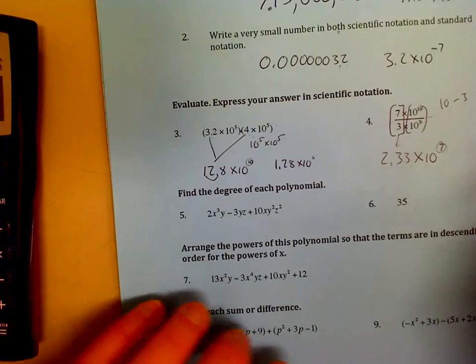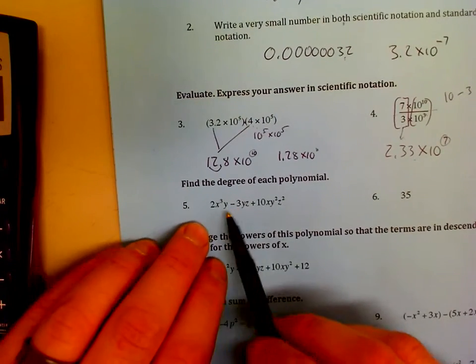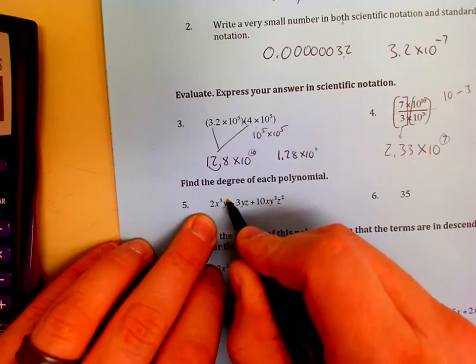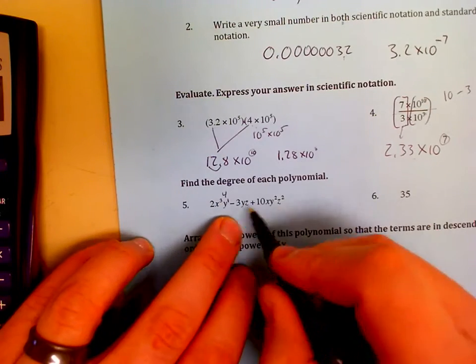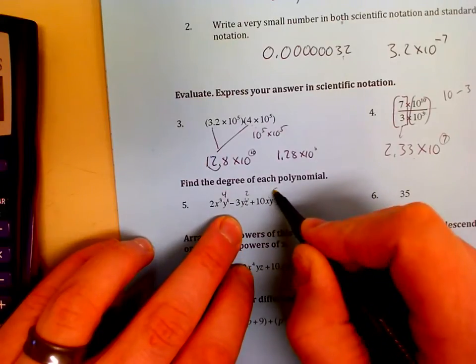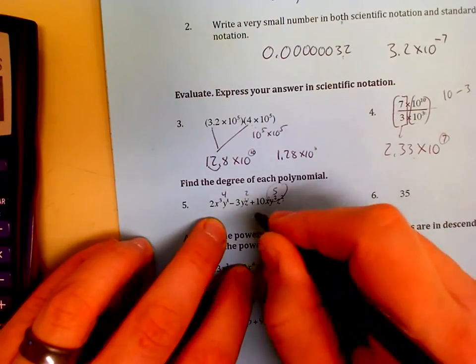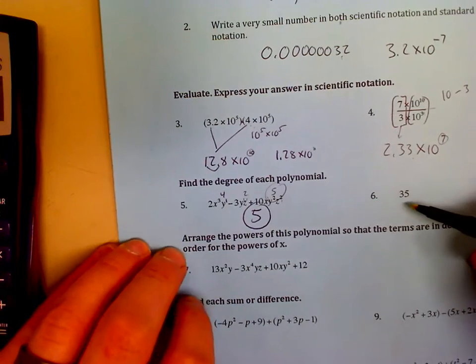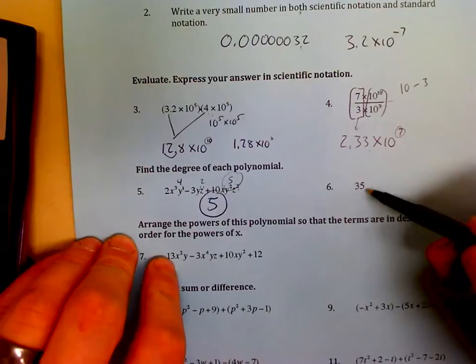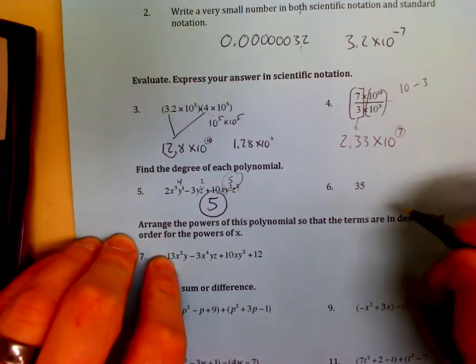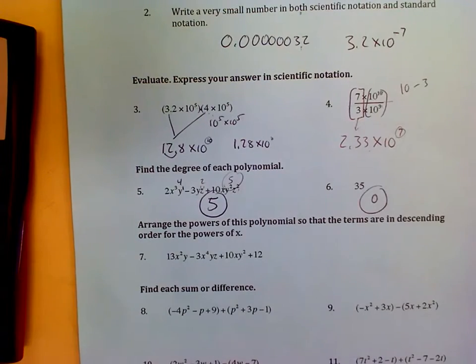Find the degree of each polynomial. We're clipping right along here. So the degree of this term, that's 3 plus 1, that's 4. 1 plus 1 is 2. 1 plus 2 plus 2, that's 5. So I take the highest one. So the degree of this one is 5. The degree of this polynomial, because there's no x or y or any variables out behind the constant, the degree of any constant is just 0.